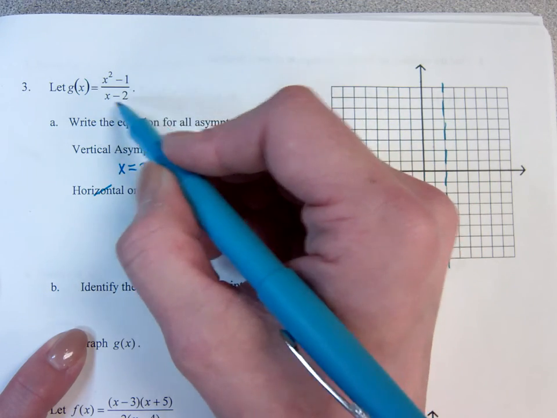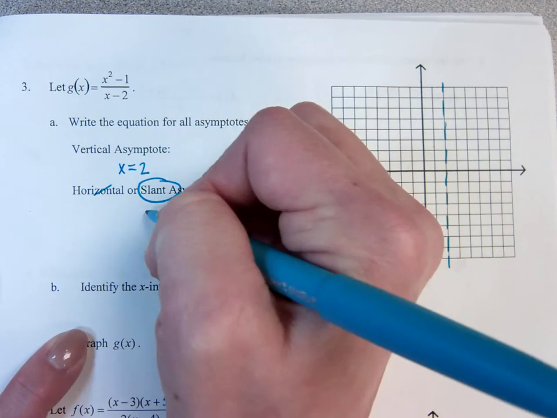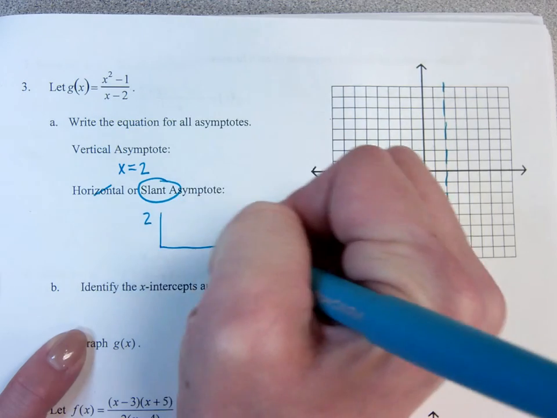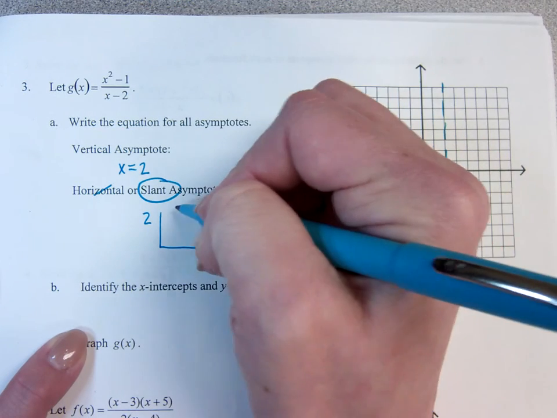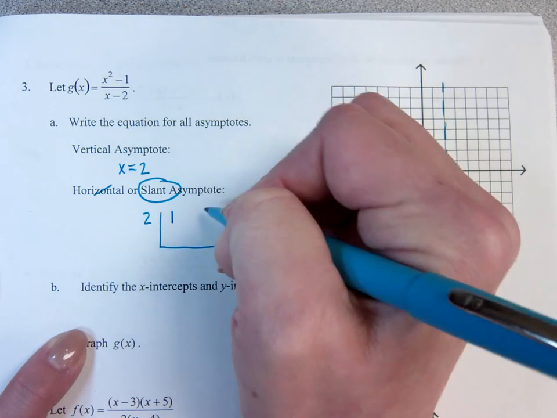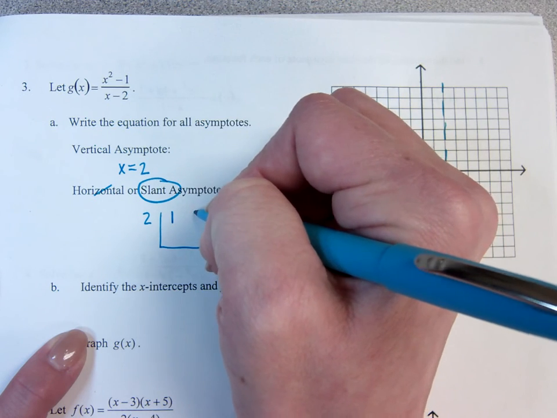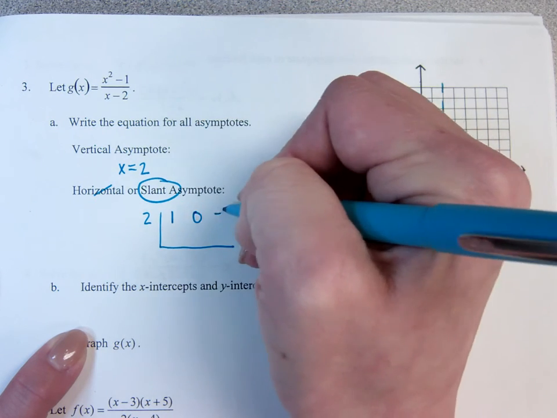So to make the denominator 0, we would use a 2. So that's going to go on the outside. And then we're going to put our coefficients in. So x squared has a 1. Our missing term x has 0 as a placeholder. And then we have a negative 1.